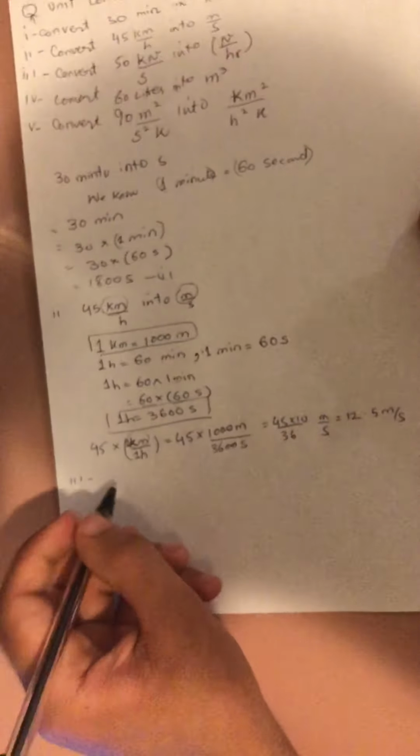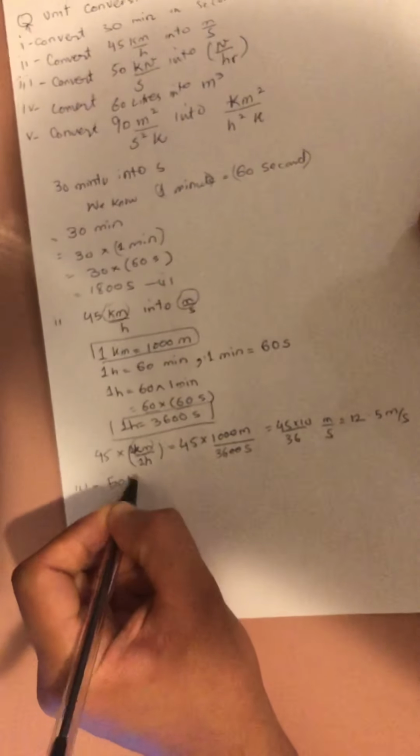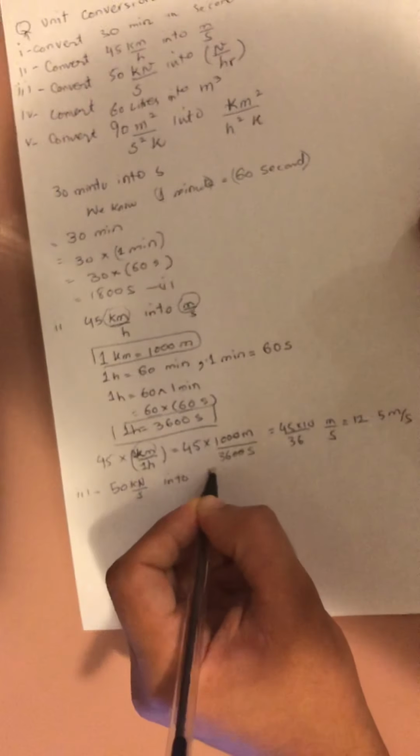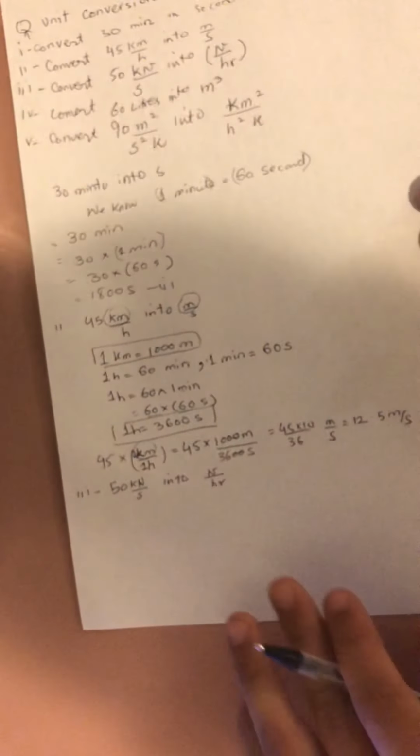It says convert 50 kilonewton per second into newton per hour. Very strange question.